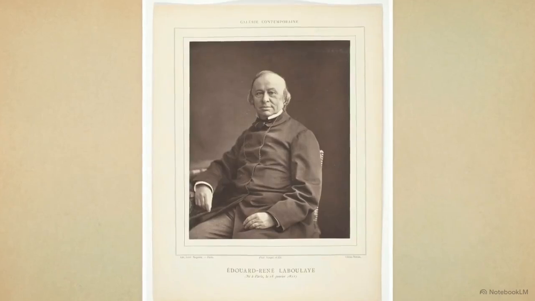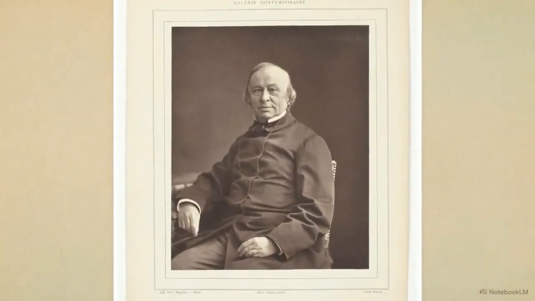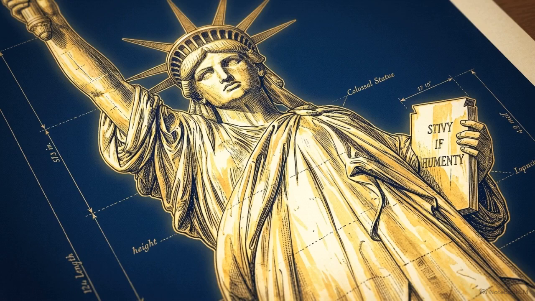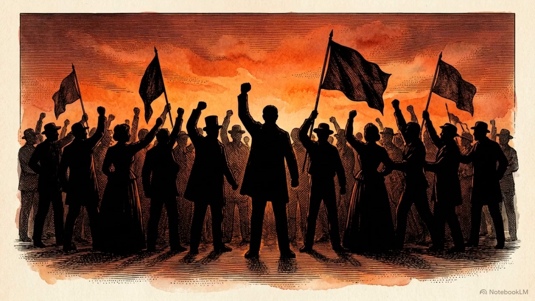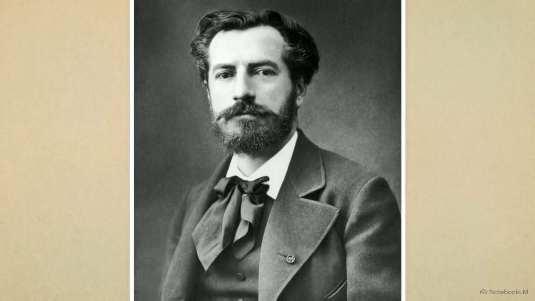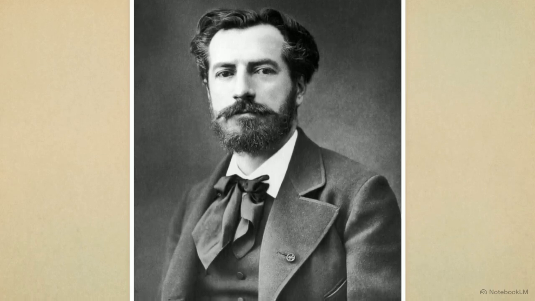La Boulaye had an ulterior motive. Living under the repressive regime of Napoleon III, he hoped that by building a massive monument honoring the success of American democracy, he could inspire the French public to rise up against their own monarchy. To translate that political ambition into a physical object, he recruited sculptor Frédéric Auguste Bartholdi.